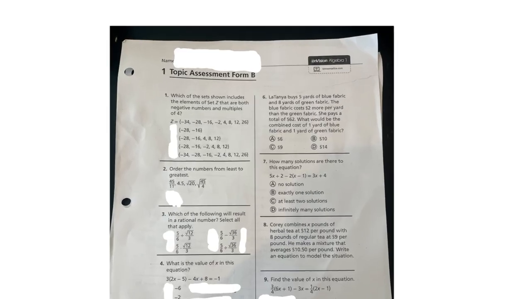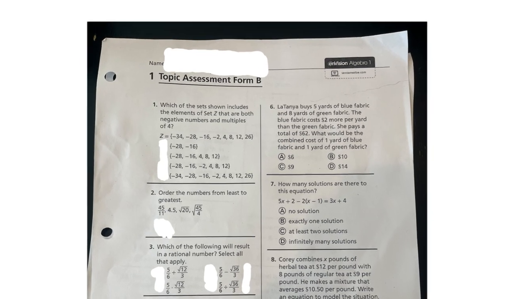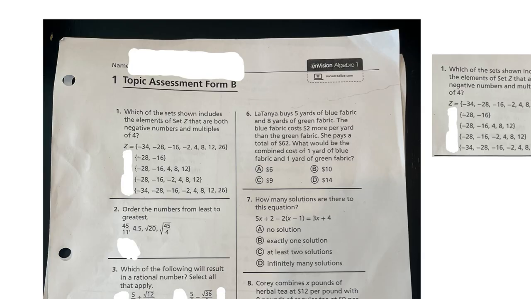I have an eighth grade student who is working on these concepts, so I want to make a video about these problems. So let's dive right in. All right, let's look at this first one.